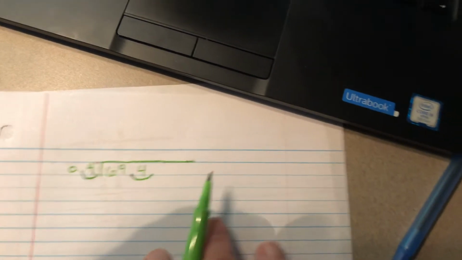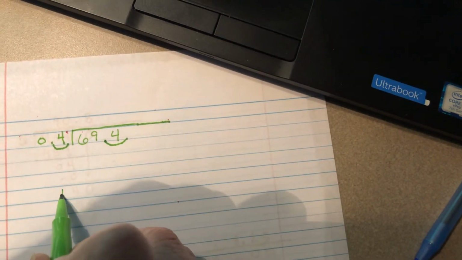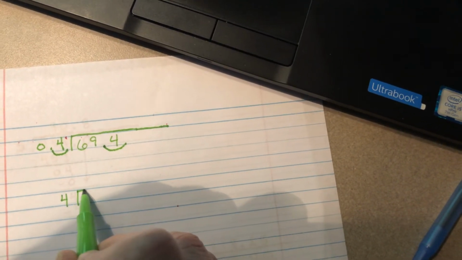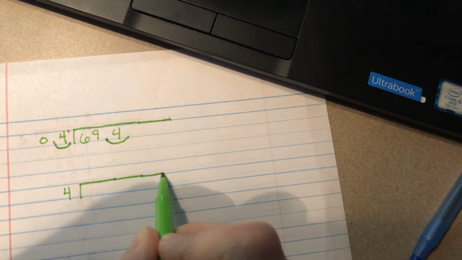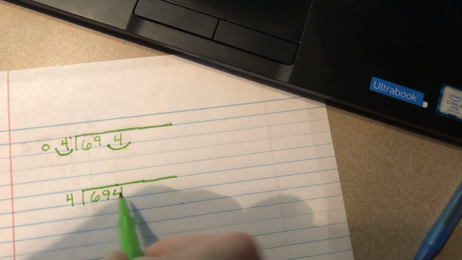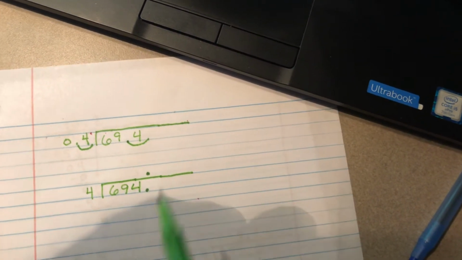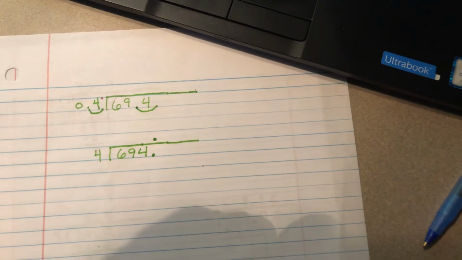So our new equation is actually 4 into 694, and our new decimal is here, to the right of the 4.